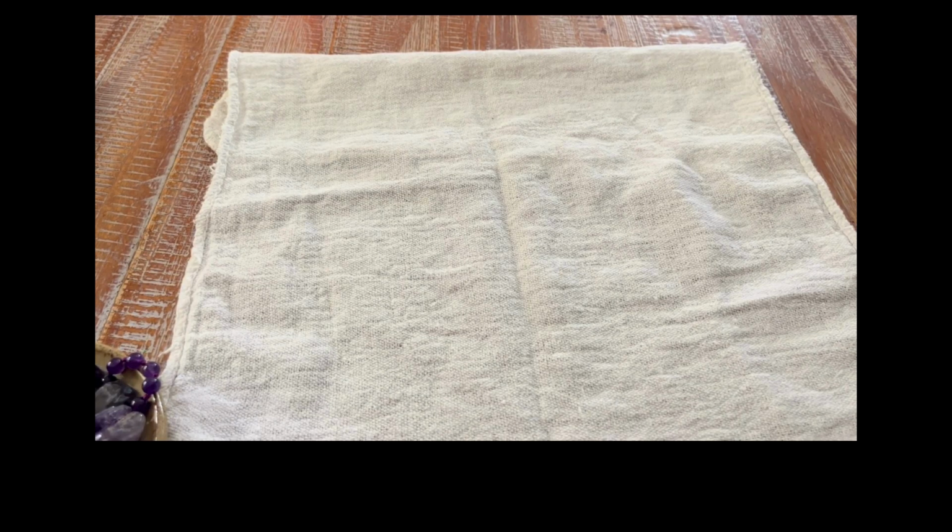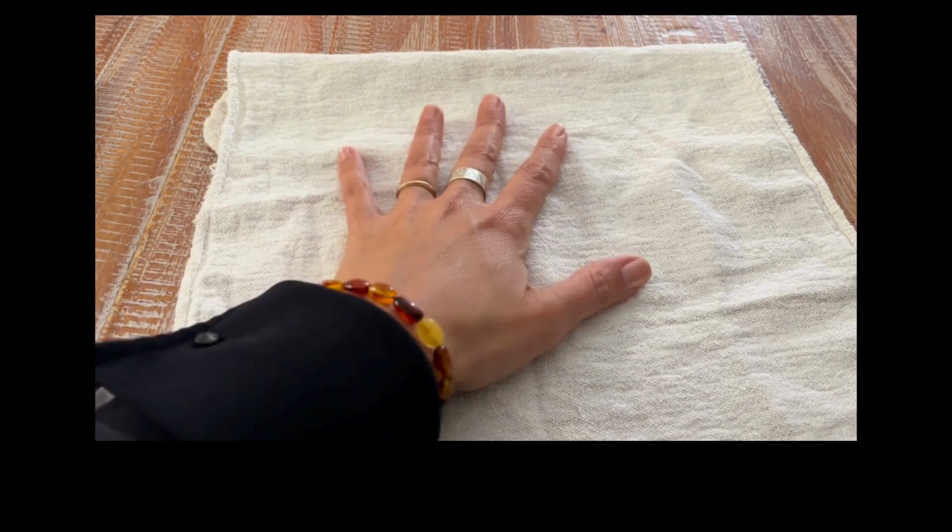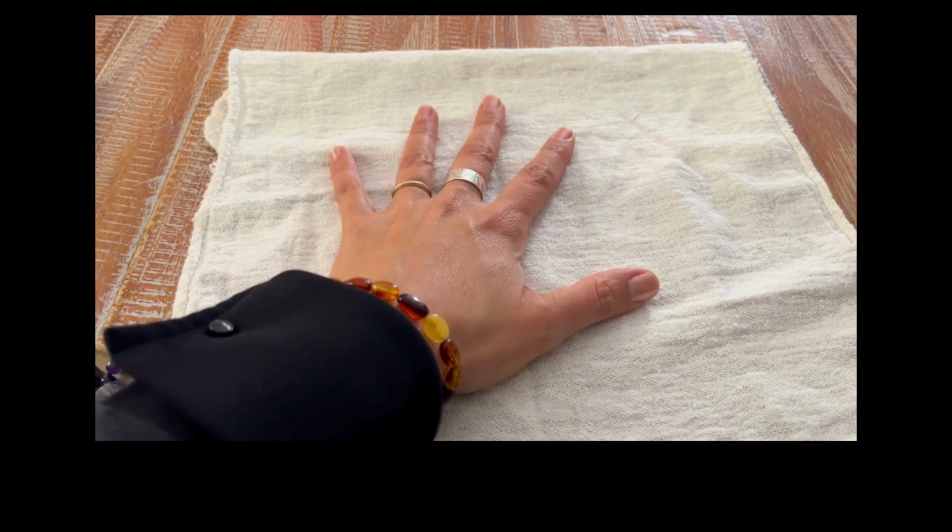Okay, next I want to show you how to do a grid with no shape. So there's not a shape here, sacred geometry, for me to work with.